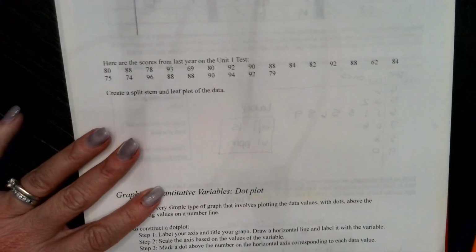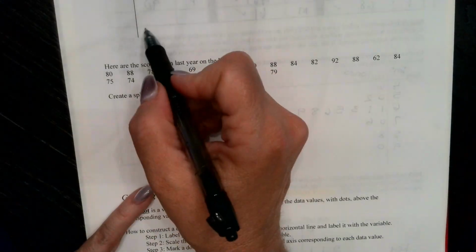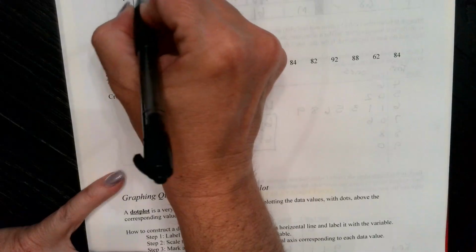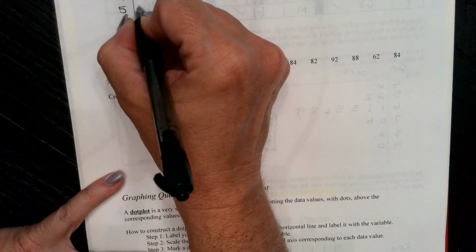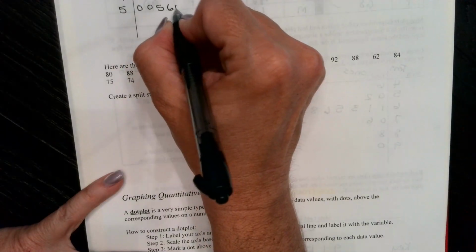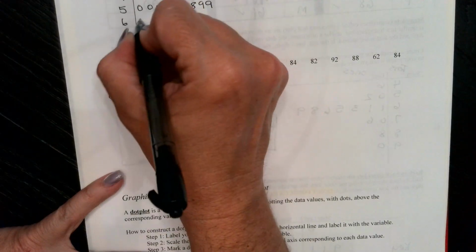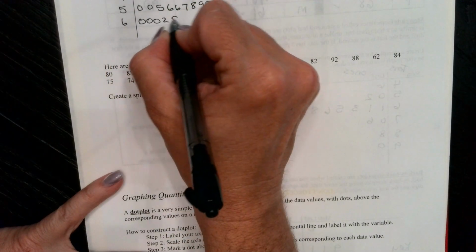Let's just say that we have a stem and leaf that is super, super long. So I'm going to make something up. I'm going to say 4, 4, and then 5, I don't know, 0, 0, 5, 6, 6, 7, 8, 9, 9. And then this is going to be 0, 0, 0, 2, 9, 8. Okay? So lots of data points here.